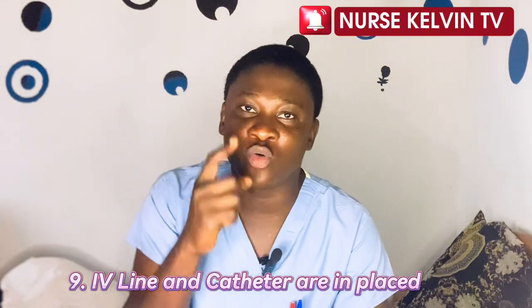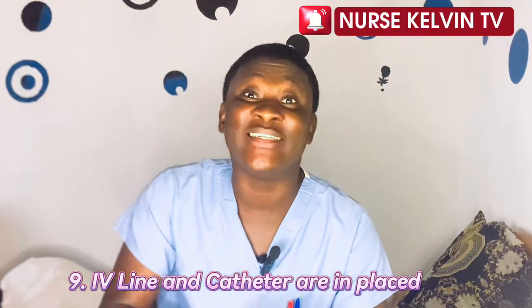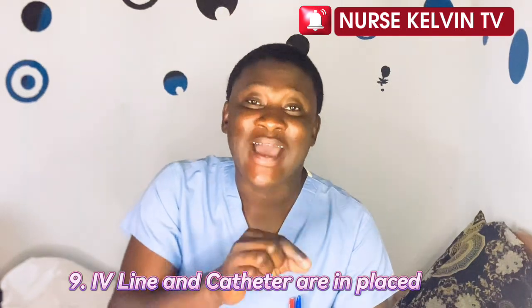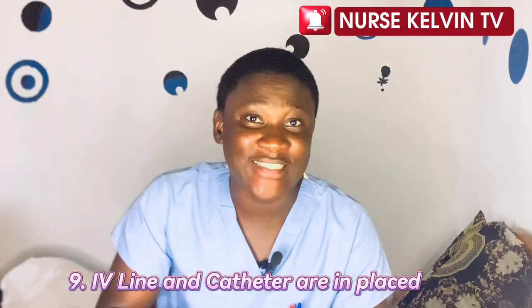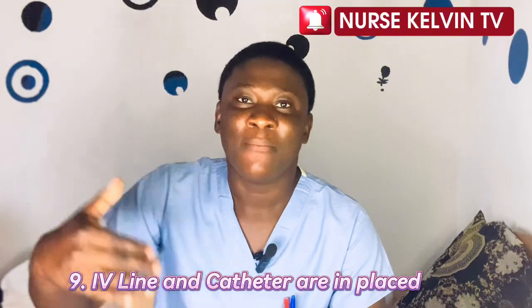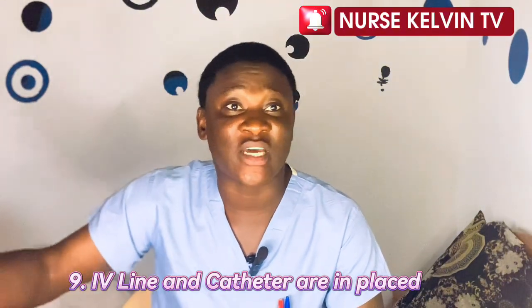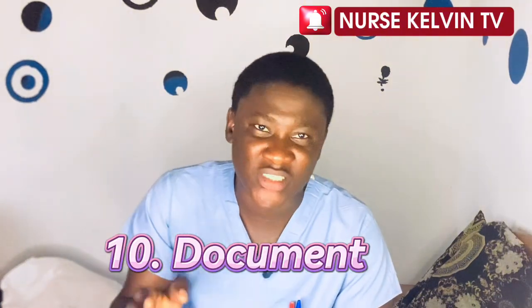Then the next thing that you need to do is make sure the IV line is secured. Then make sure that the catheter is also in place, because during the process the patient cannot wake up or stand up to go and urinate. So the patient needs to have a catheter, so that in case the patient is going to urinate, the catheter will empty the urine.